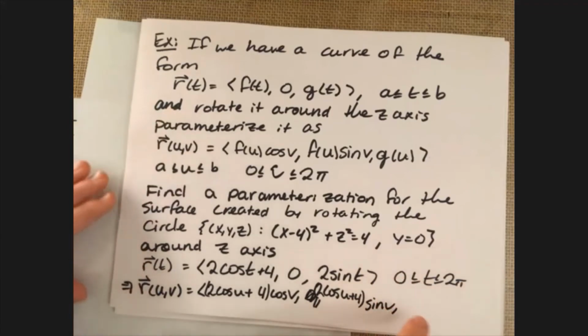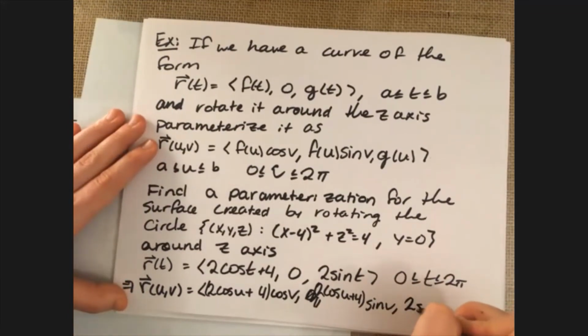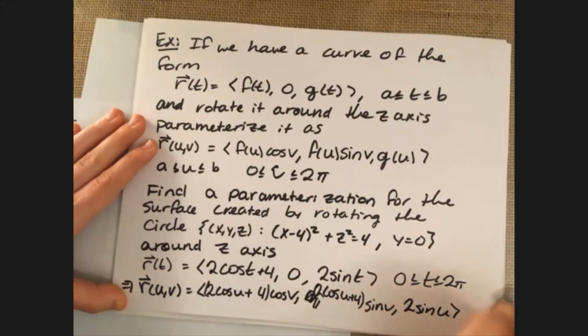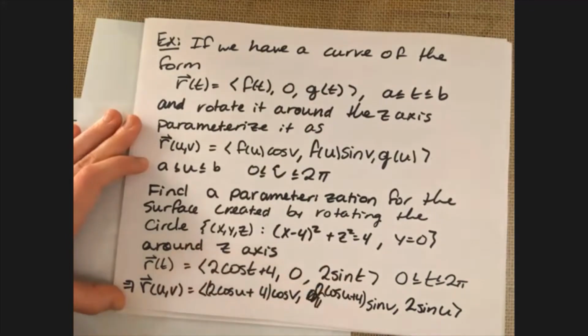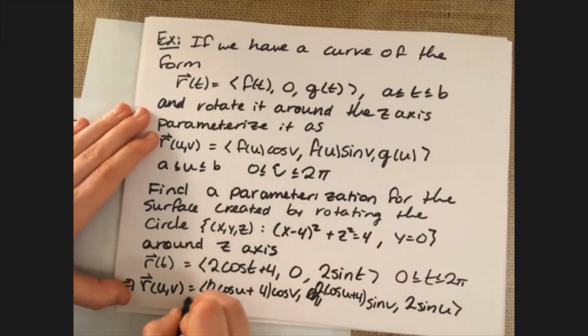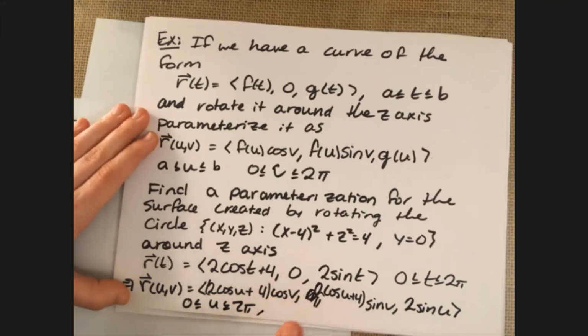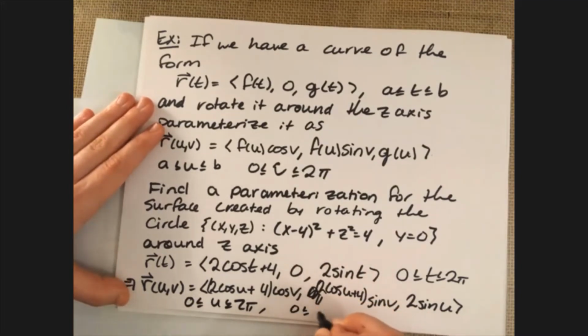And then my third component here is just 2 sine of u. Again, for the z component, you just take the same thing that you had there, replace the t with the u, and you are good to go. And u follows the same bounds as t, so u is between 0 and 2 pi. And v, because it's going all the way around the z-axis, has to be between 0 and 2 pi as well.